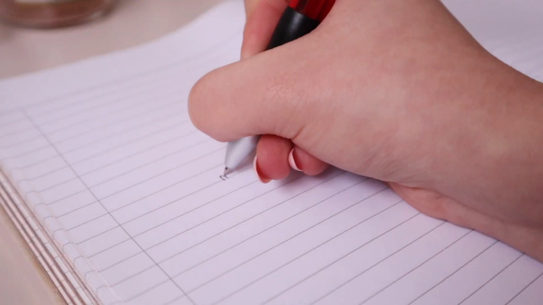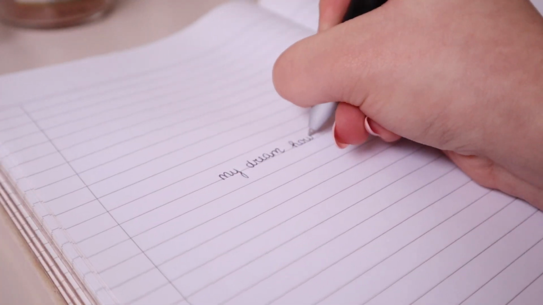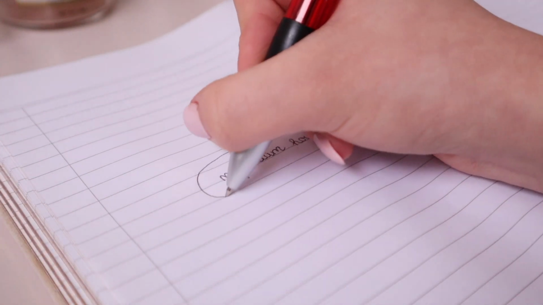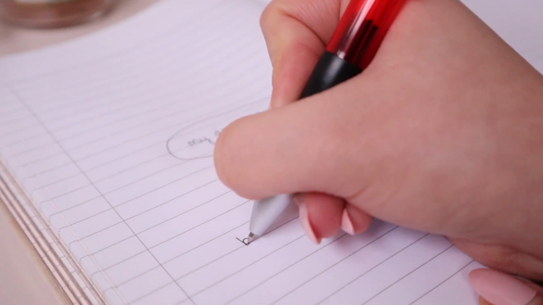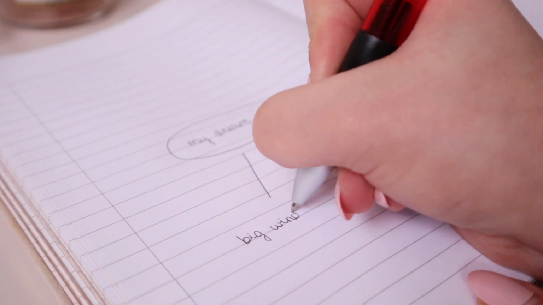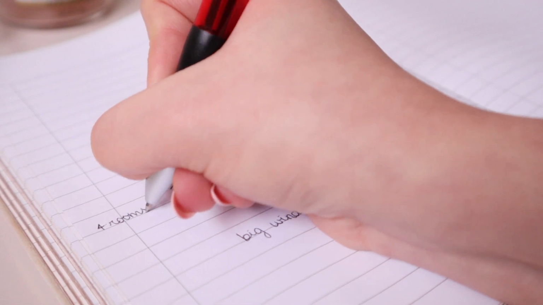What you want to do is take your page and write down your goal in the middle of the page. If you, for example, want to manifest a house, then you would write down my dream house. And then you take some time to think about all the things and all the details that you would want this goal to include. What do you want your house to look like? How many rooms do you want? What do you want the walls to look like?